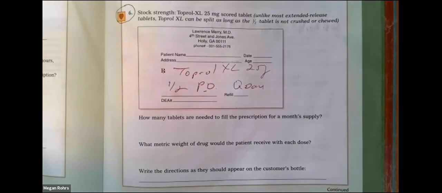Okay, I'm going to take a look at one more example here. I am on pretest number 6. I'm on page 283.